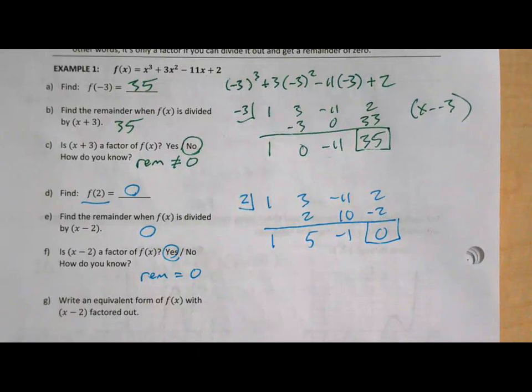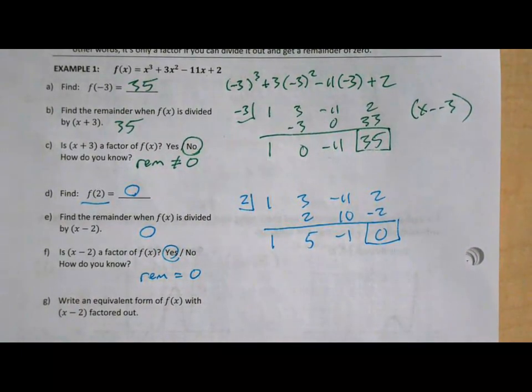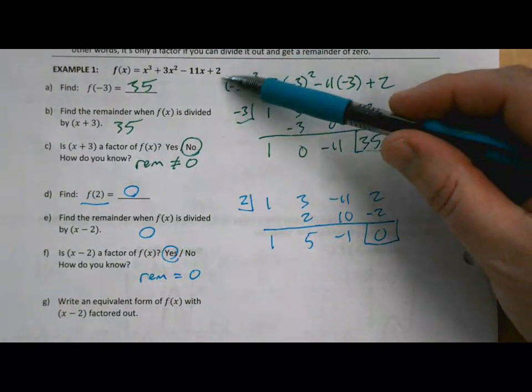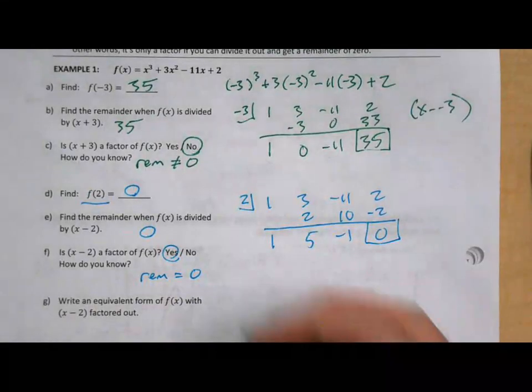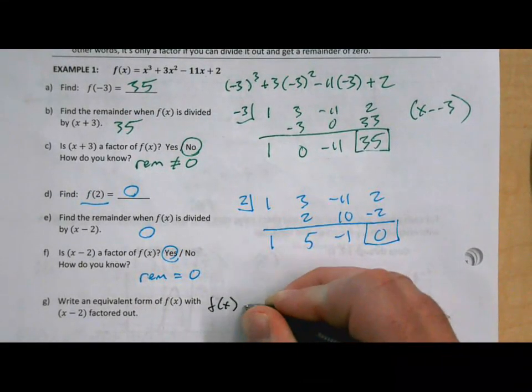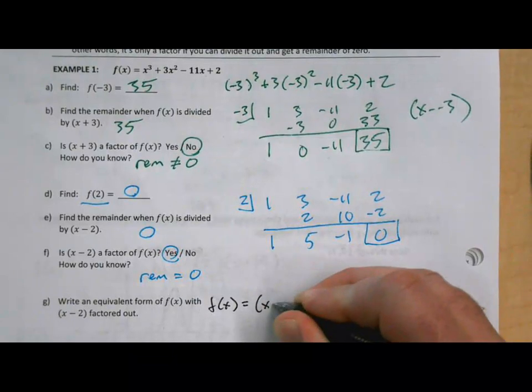All right, this last question here is one of the more important ones that we're going to talk about today. Can you please write me an equivalent form of f of x? So here's one form of f of x up here. Can you write me a different equation for f of x? It would be the same function, but has the x minus 2 factored out of it.